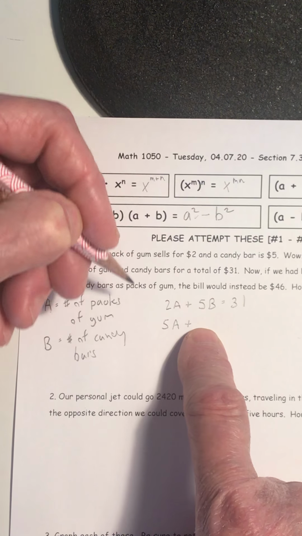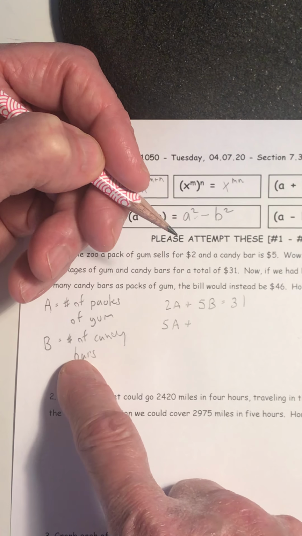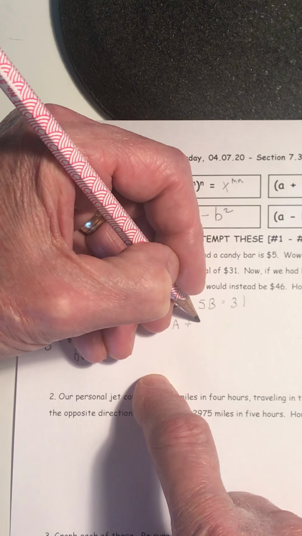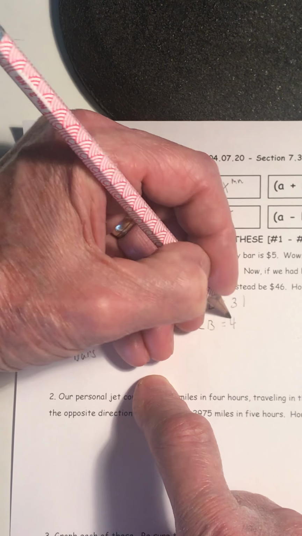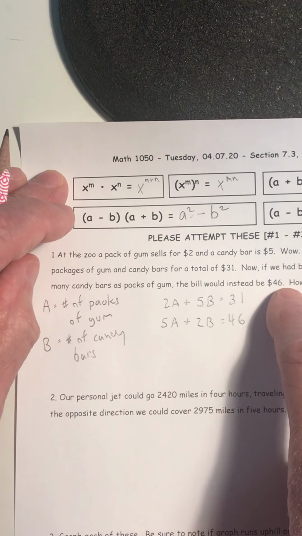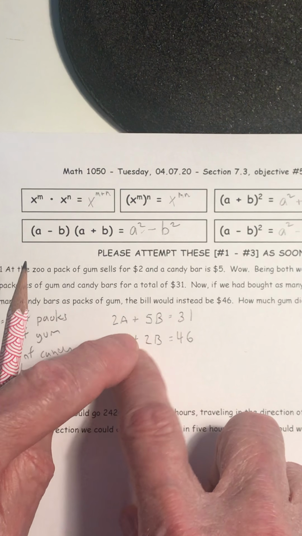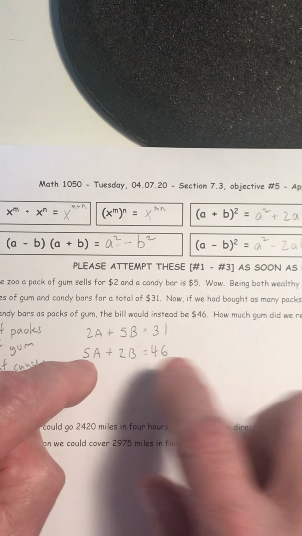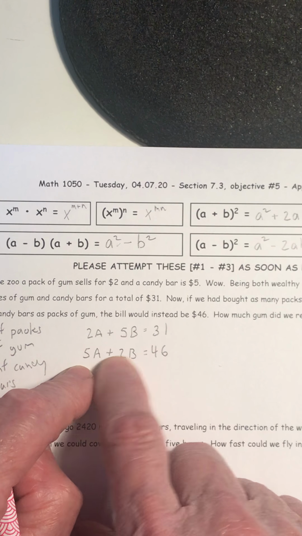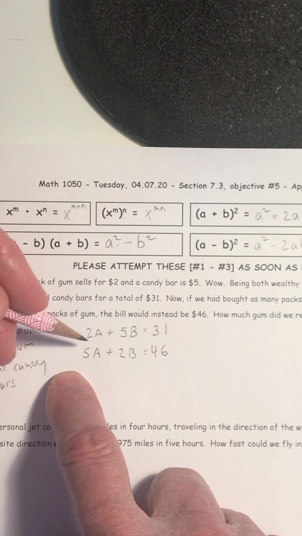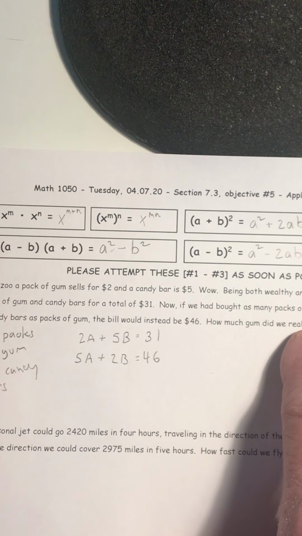And the number of packs of gum is now what the number of candy bars used to be, so we take that old number and multiply it by $2, and that changes the total bill, story says, to $46. So it's the same idea like with the 2-point and 3-point goals with the basketball. You just switch the multipliers around, and then you just solve the system. Let's see, what does it say at the end? How much gum did we really buy?